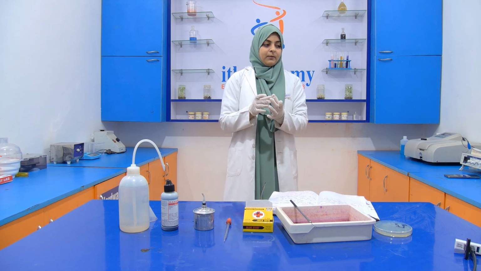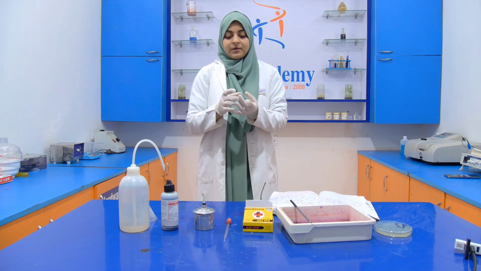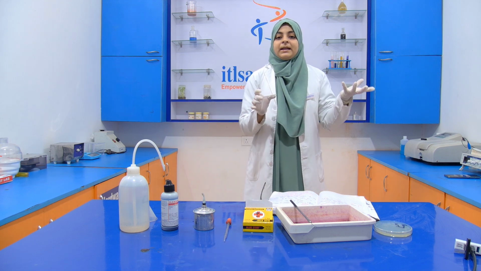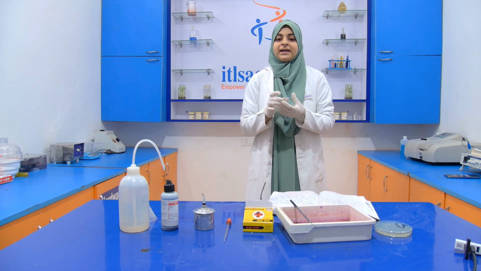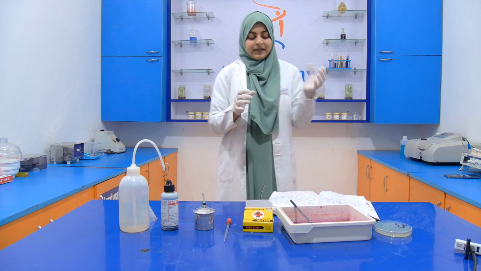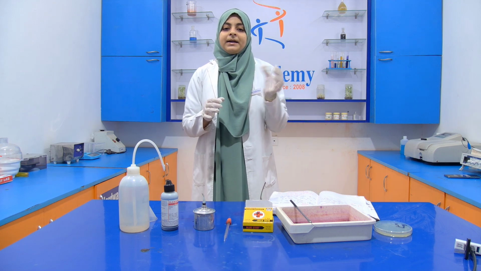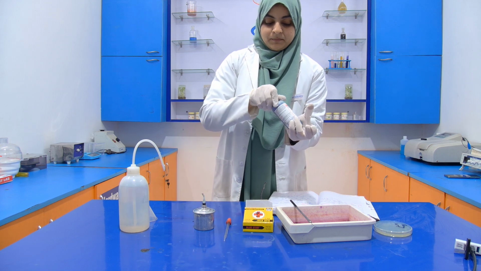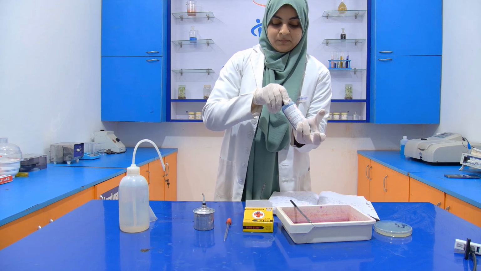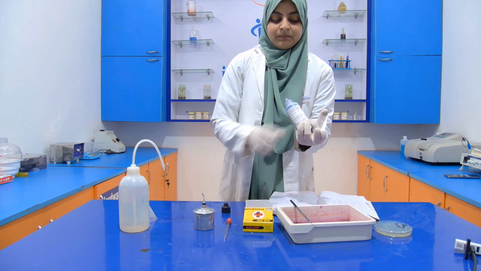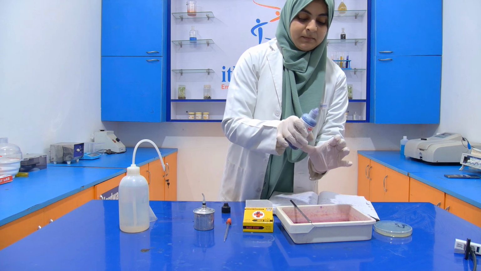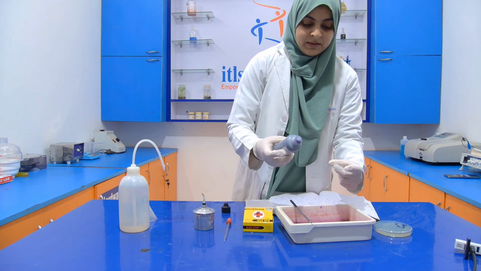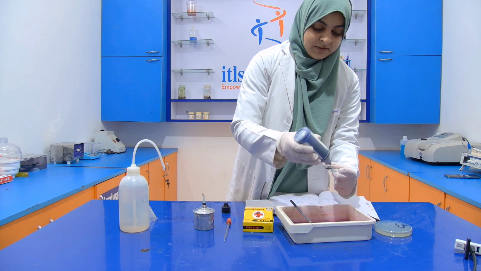After that we cover the smear with methylene blue for 5 minutes. Then after 5 minutes we wash it with distilled water, and then we examine it under a microscope. Now add the stain.